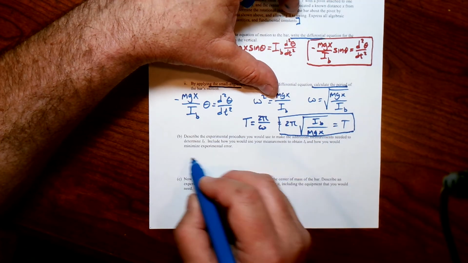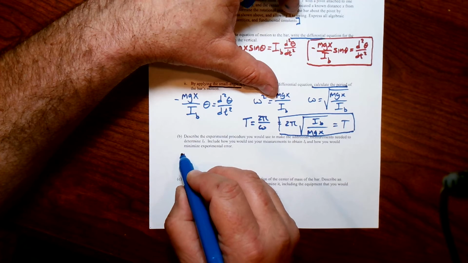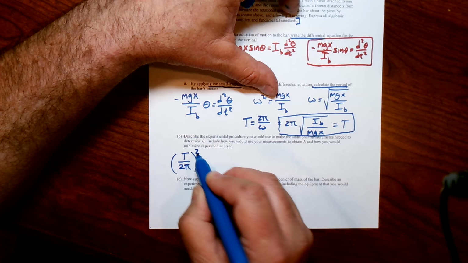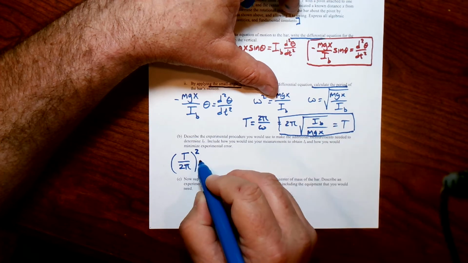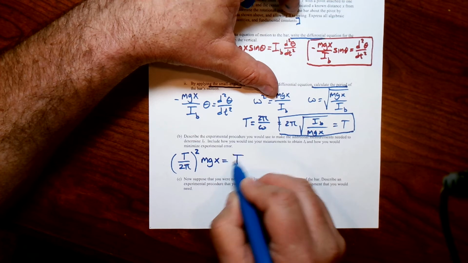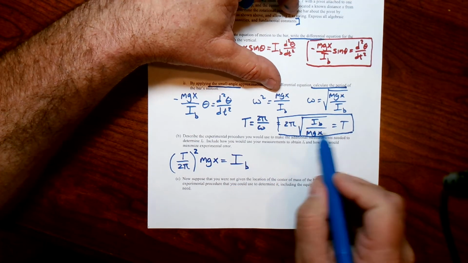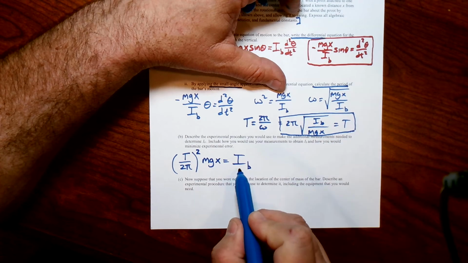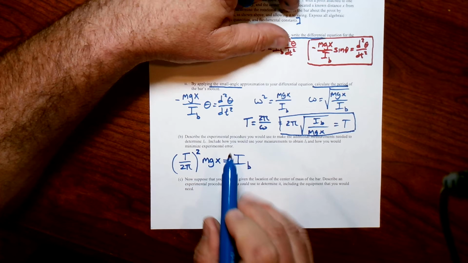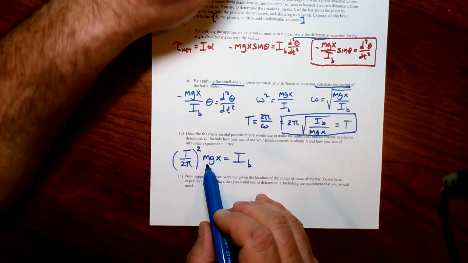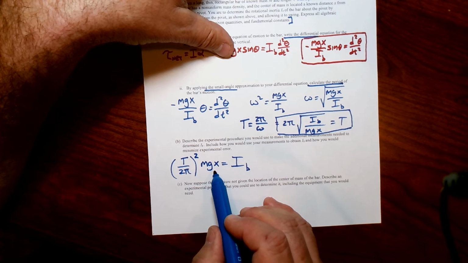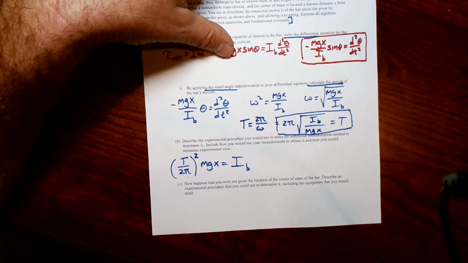We would solve this for IB by taking T over 2 pi and squaring that, and also multiplying by mgx. Okay, double check me with the algebra. I did it all in my head, so make sure that's right. So what we would have to do is, knowing x, knowing m, knowing g. So maybe my experimental procedure is to take this thing down, measure the mass on a scale. You can measure x by balancing it or something like that.